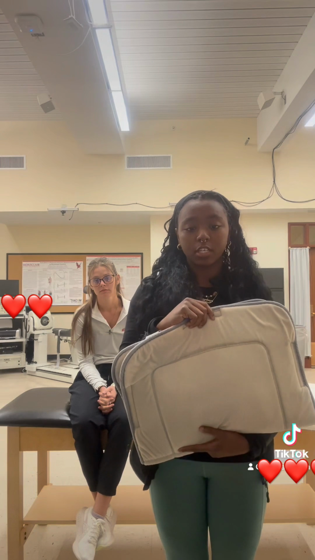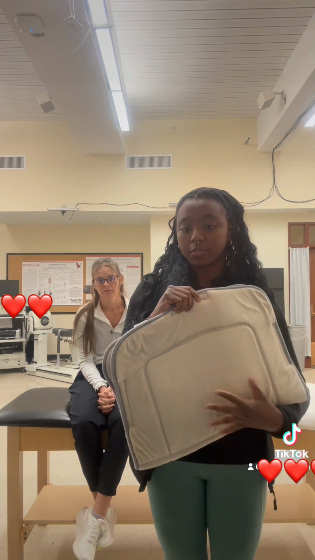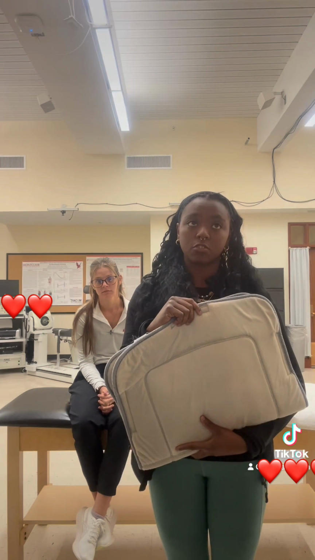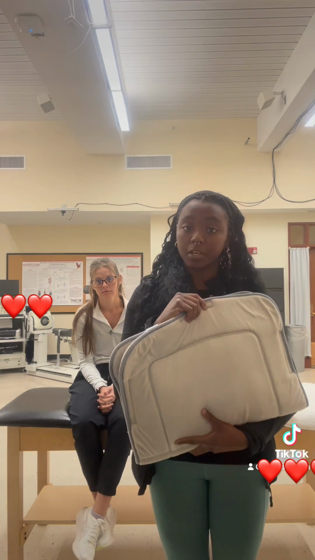Today I'll be demonstrating the use of a heating pad, which is a superficial heat modality. It works through conduction, which means heat transfers directly from the pad onto the skin and tissues. The effects of using superficial heat are that it increases blood flow, decreases muscle spasm, increases tissue flexibility, and aids in pain reduction.